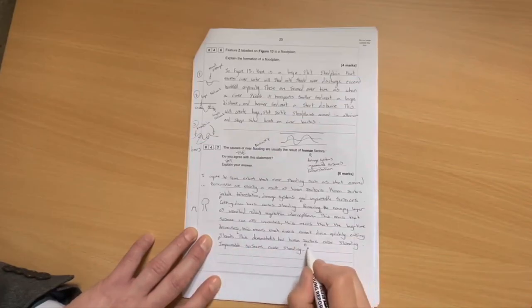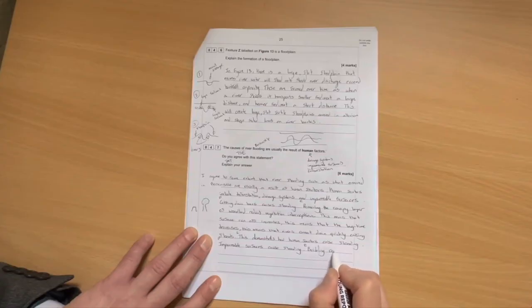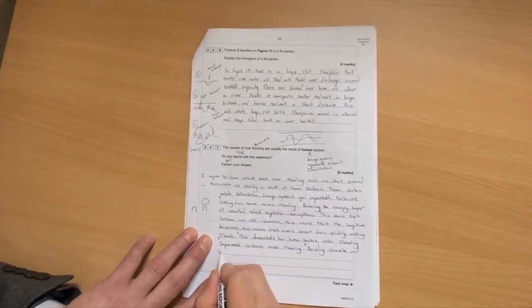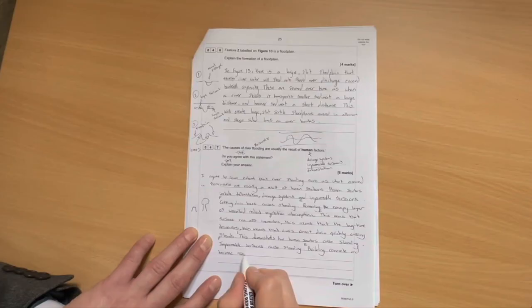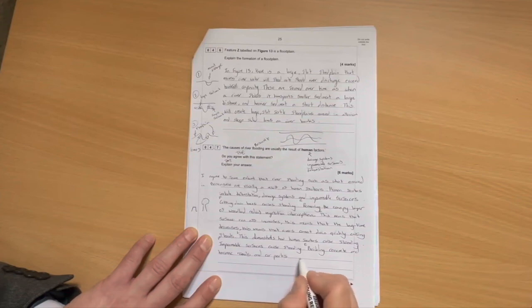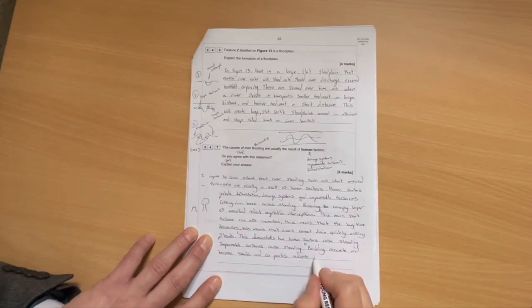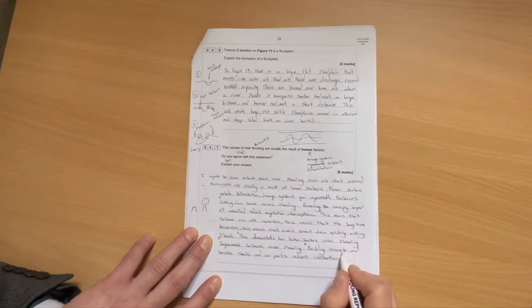Evidence: building concrete and tarmac on the roads and car parks reduces infiltration. Okay, explain.